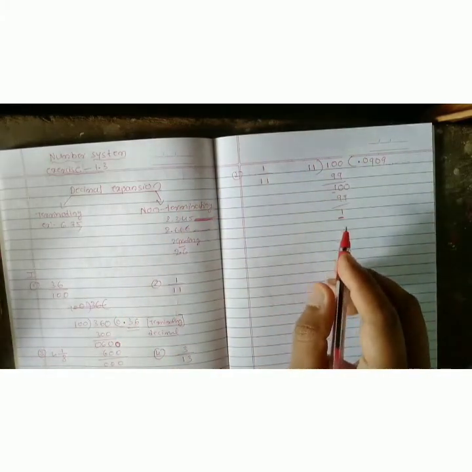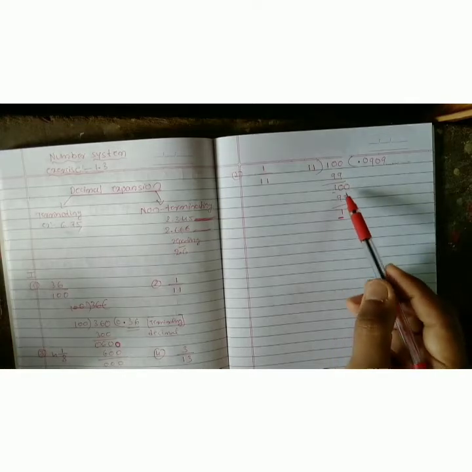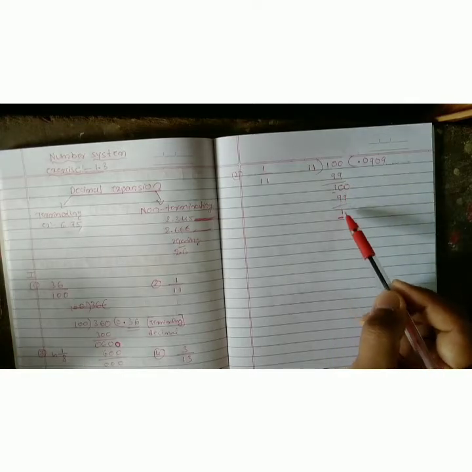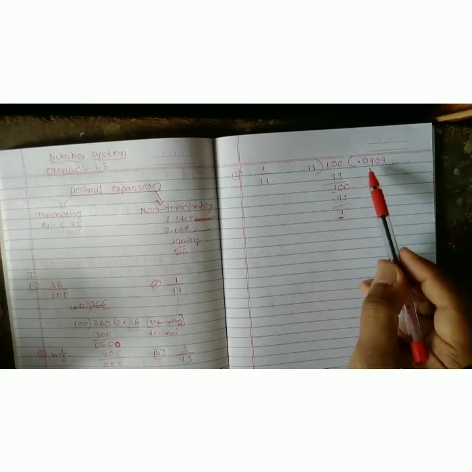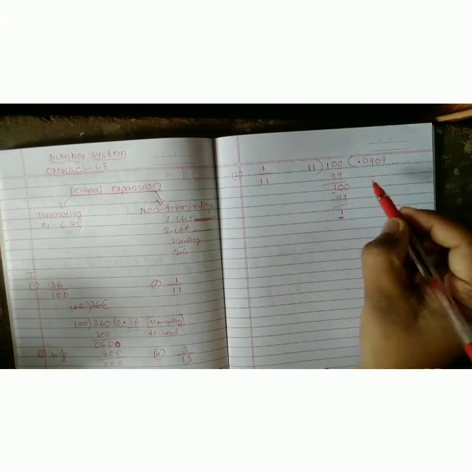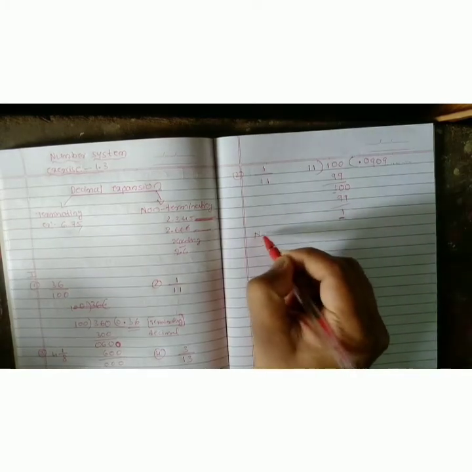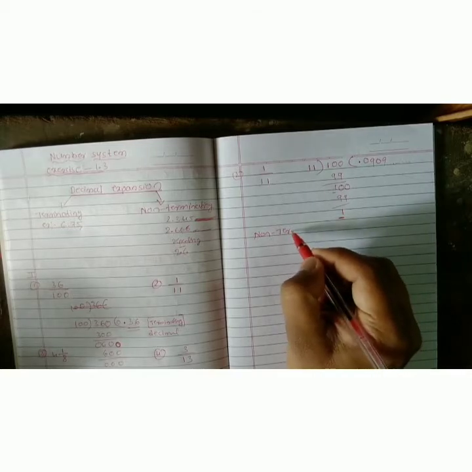It is a non-terminating. First of all, it is non-terminating, because the division was not getting 0, it goes on continuing, and the division also goes on continuing, right? So it is non-terminating. What type of decimal expansion does it have?